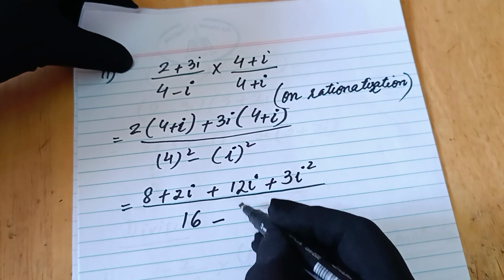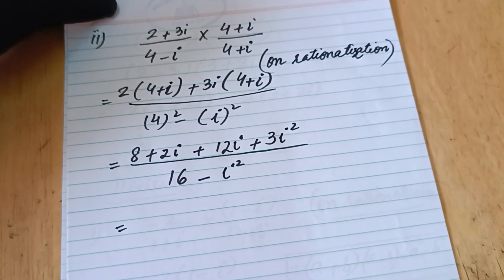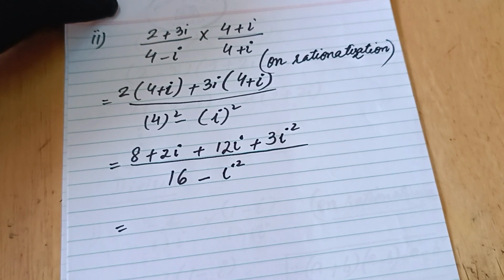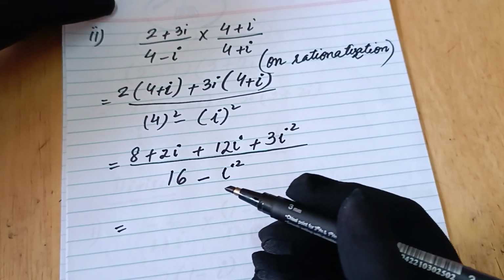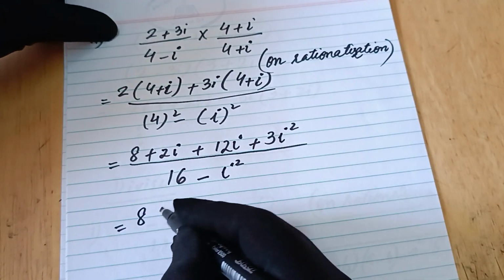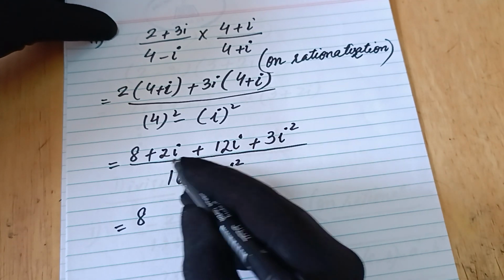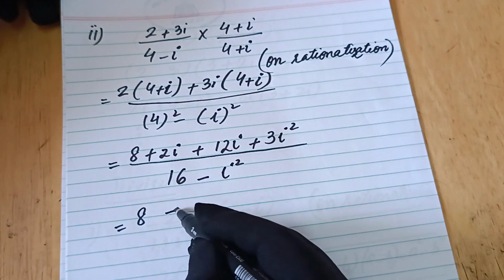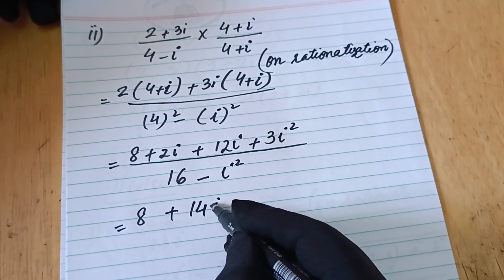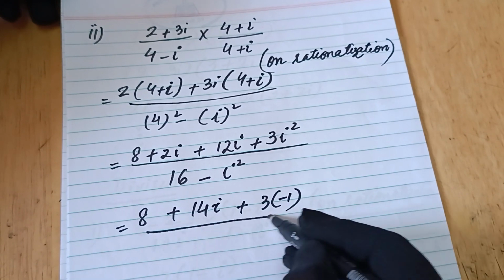4 fours are 16 minus iota square. You can replace it with minus 1 also. That is better. 8 iota and 14 iota, they are like terms, so we will solve them together. As they both are positive, so it becomes plus 14 iota and plus 3 iota square replaced by minus 1.